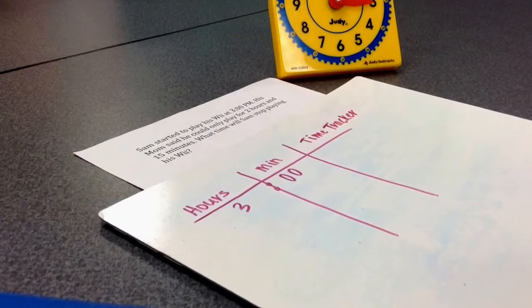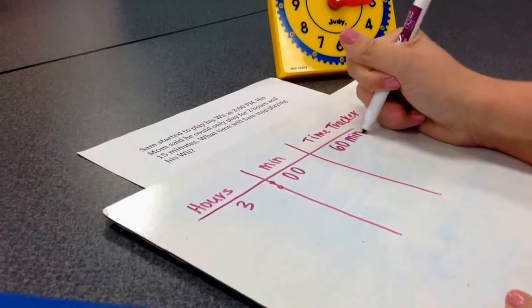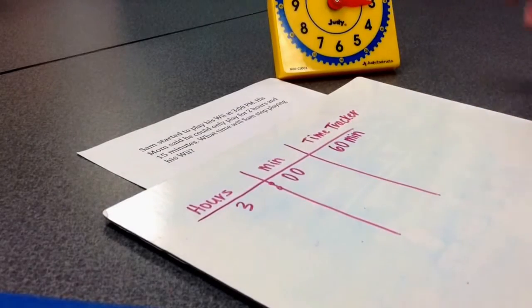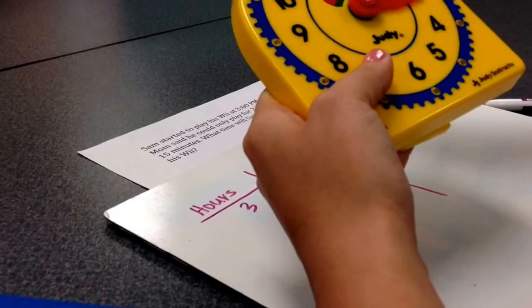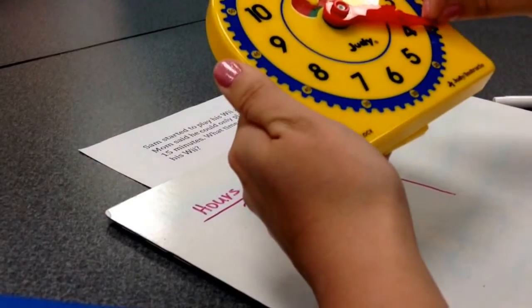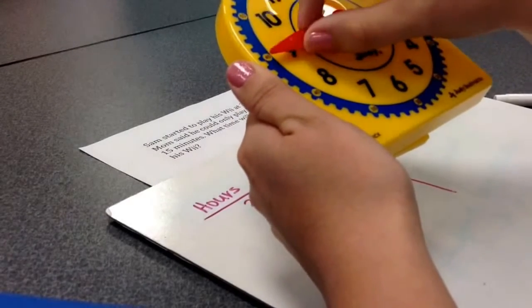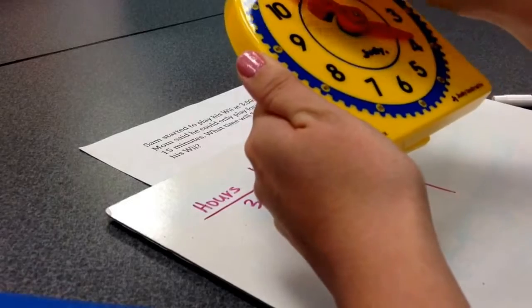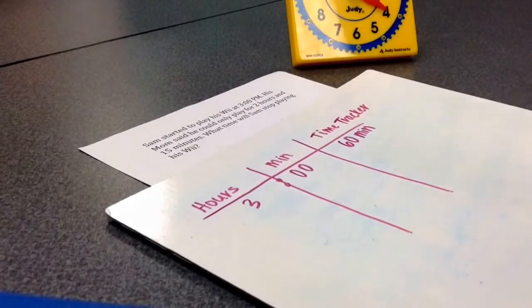So we know that 60 minutes is the same as an hour. So if we add 60 minutes and use our Judy clock to count, we can go 5, 10, 15, 20, 25, 30, 35, 40, 45, 50, 55, 60. We are now at 4 o'clock.